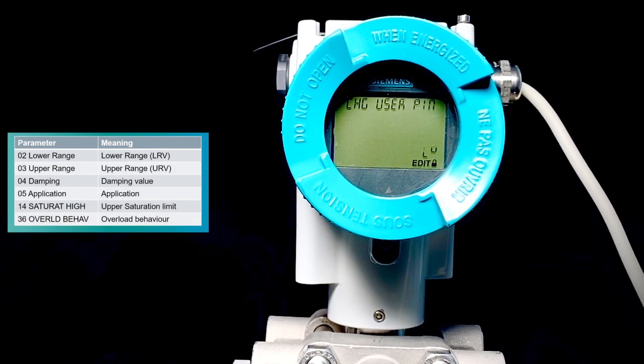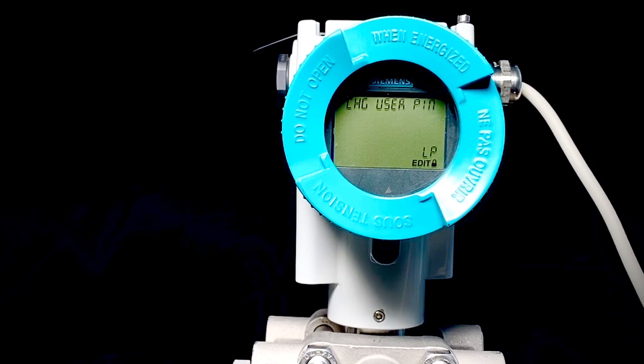The safety related parameters 02, lower range value, 03, upper range value, 04, damping value, 05, application parameters, 14, saturation high, upper saturation limit, as well as 36, overload behavior have been set and checked before. With parameter 28, you can see which operating mode the device is in. Example, STD is displayed when SIL is inactive.